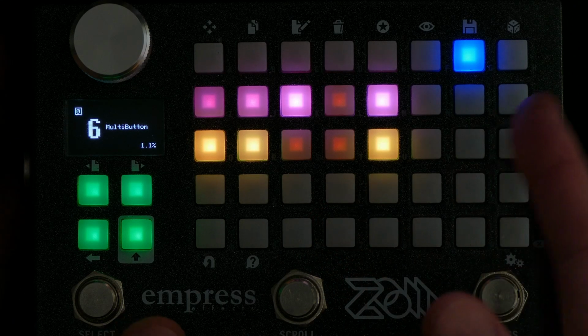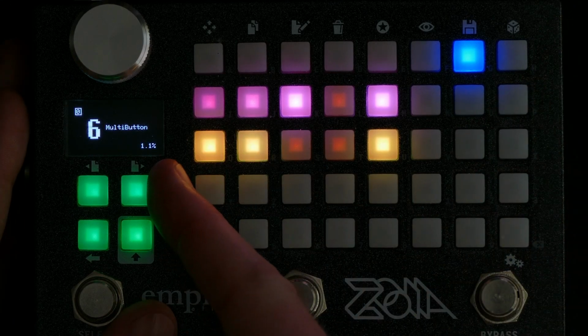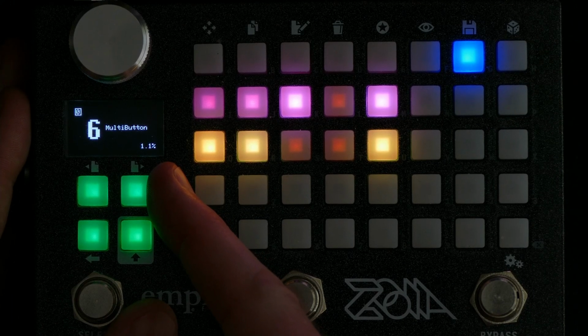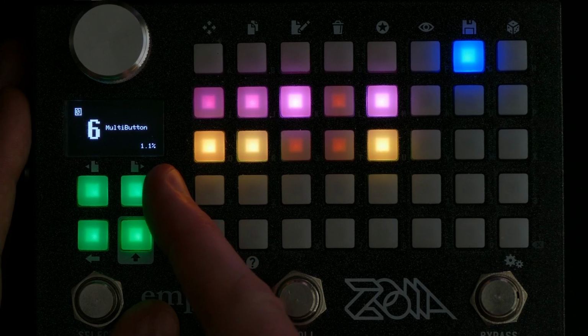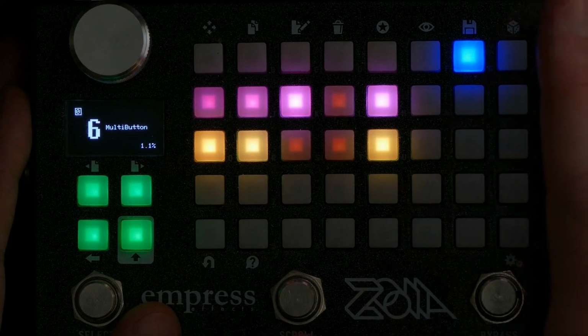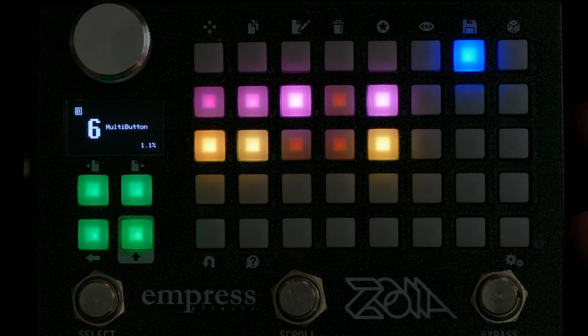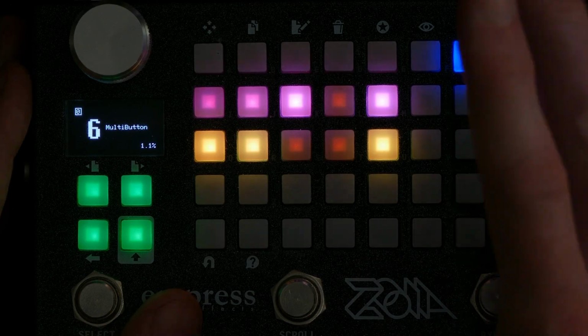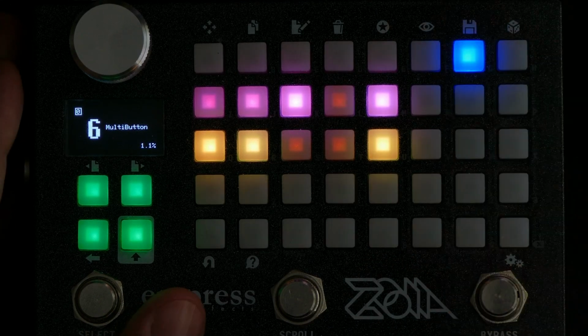Indeed, in today's patch, as you can see, the CPU usage is 1.1%, which is very low, which is good. Low CPU means room for more other things, and you can use this Zoia for so many things at once. It's nice to have the option. So what is today's patch?